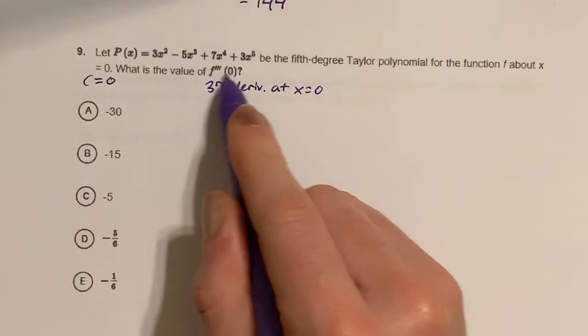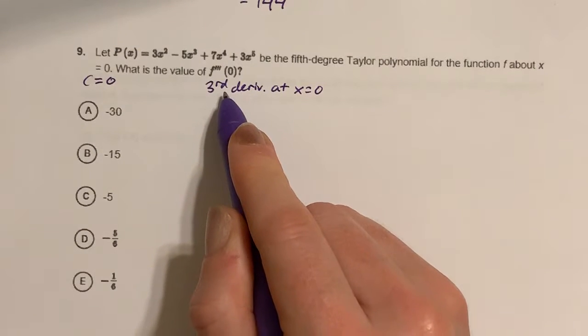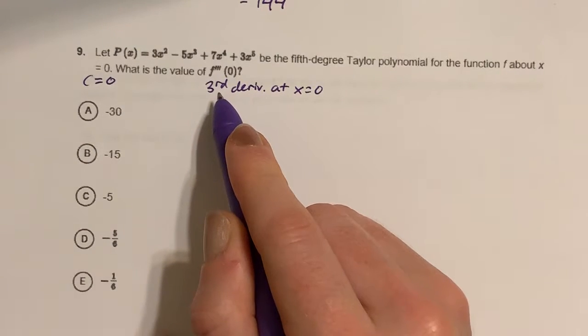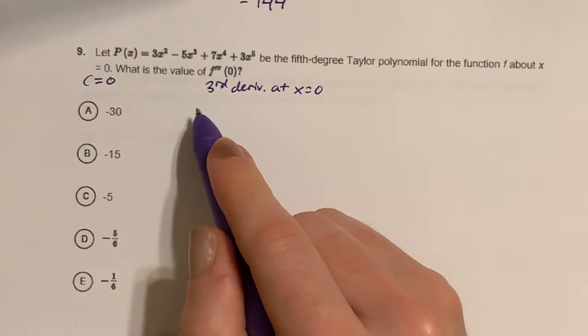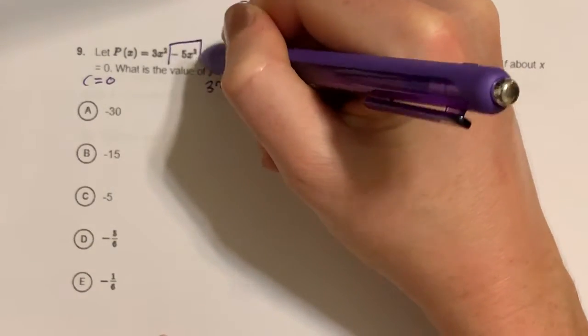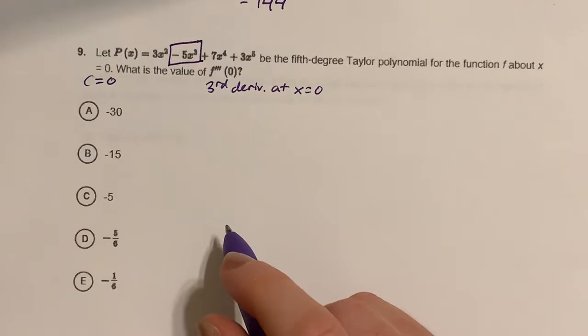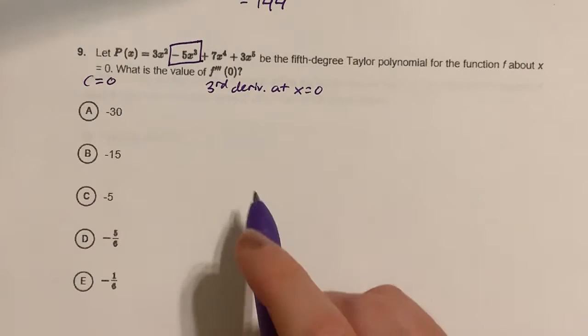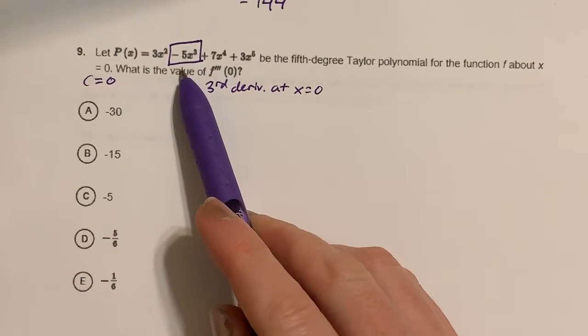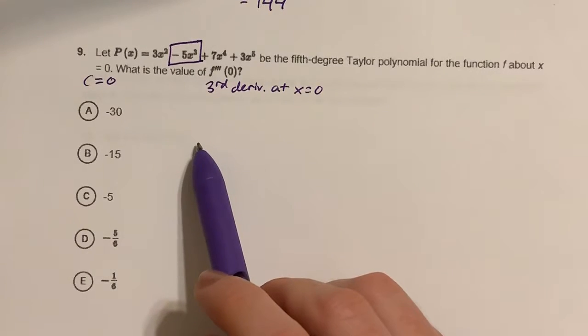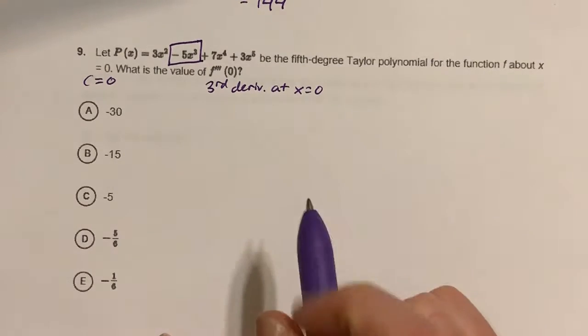So I only care about this third derivative, so I'm only going to look at the third degree term, which looks like this, negative 5x cubed. And thinking back to how did they get that term in a Taylor polynomial? They must have used the Taylor formula.